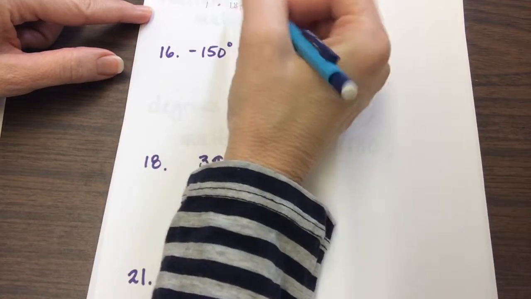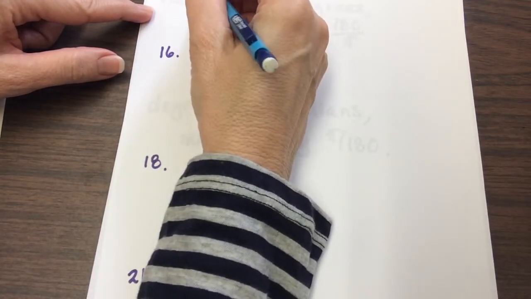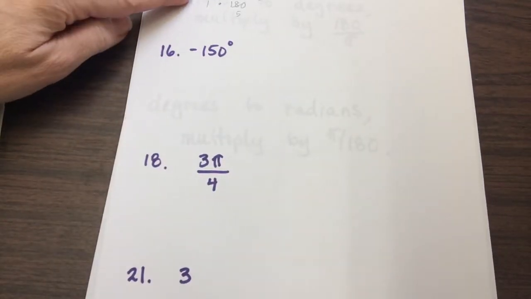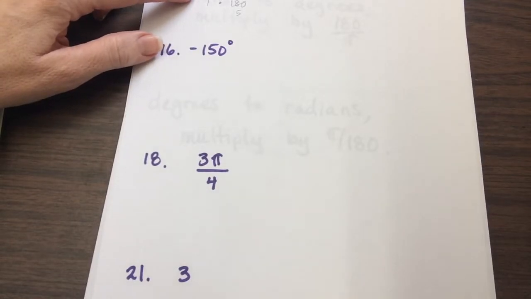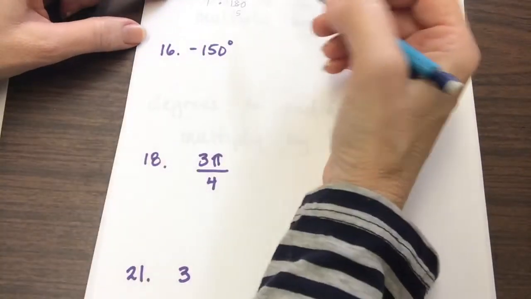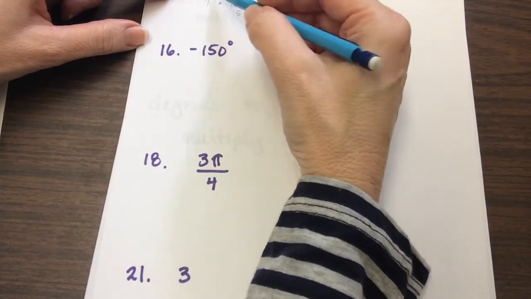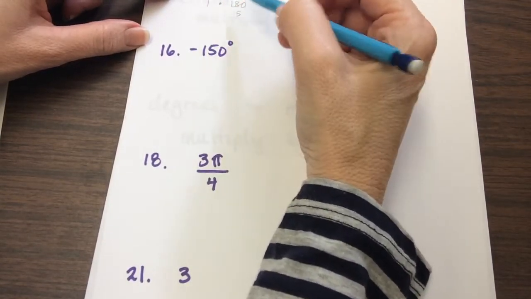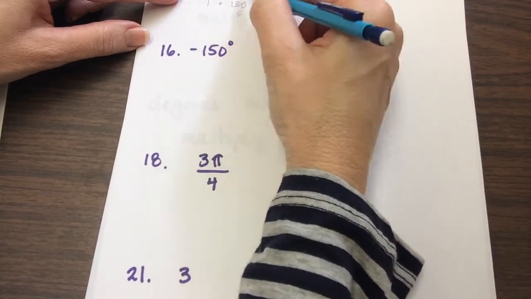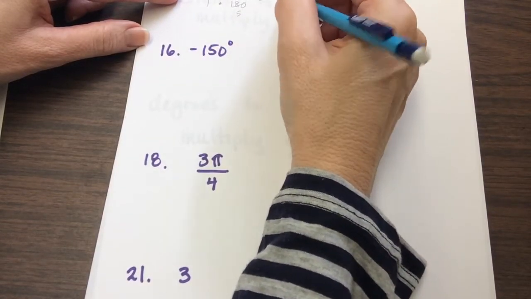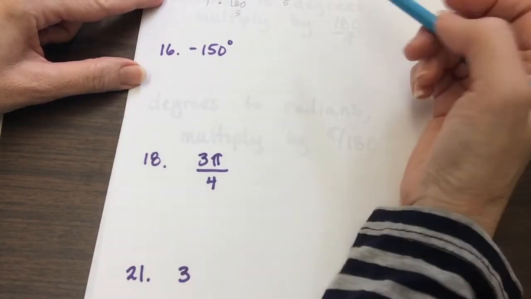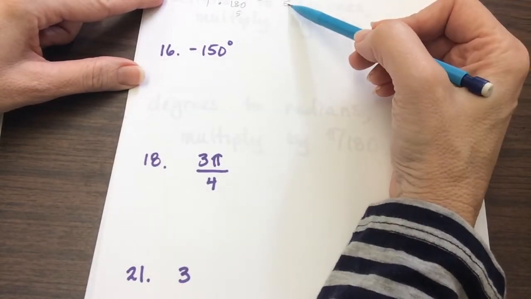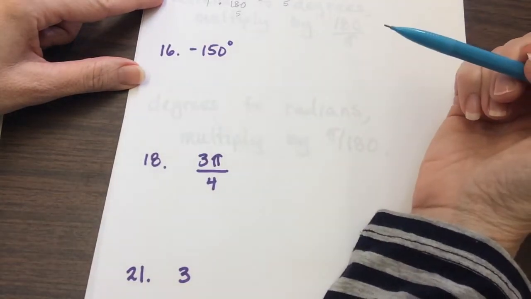If you don't automatically look at this and think, I know that 36 goes into 180 5 times, just start basic. You know that both of these are even numbers, so divide both by 2. Then divide that by 2, and keep going until you're in its simplest form. After I simplify this, I multiply straight across. So I've got pi over 5. 36 degrees is pi over 5 in terms of radians.